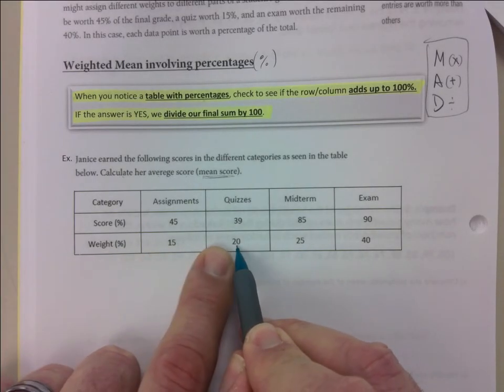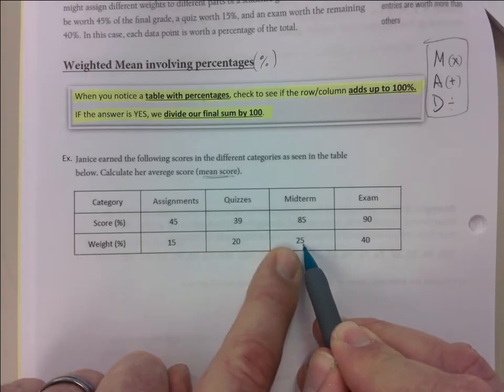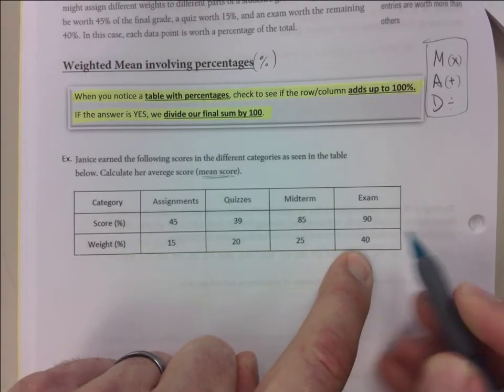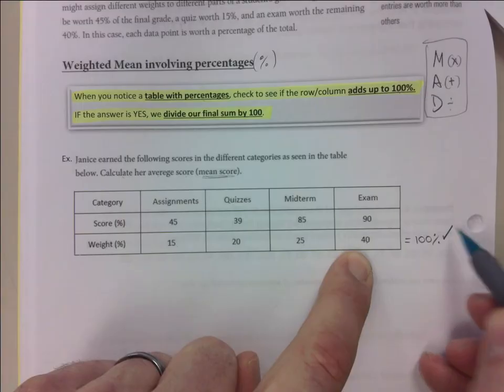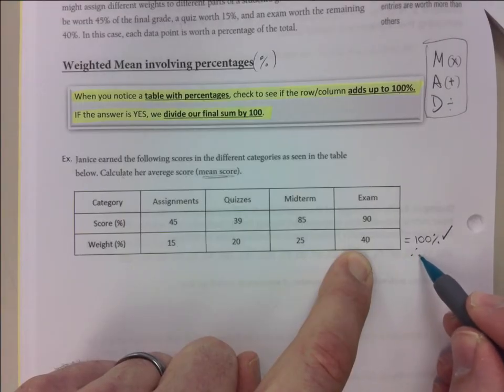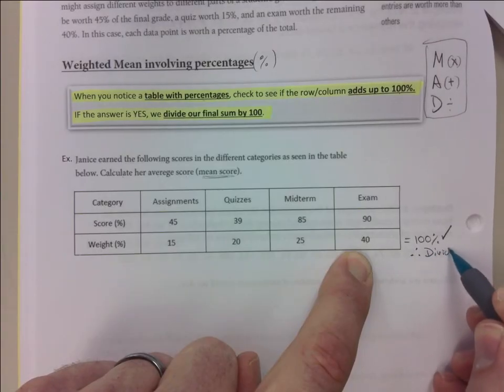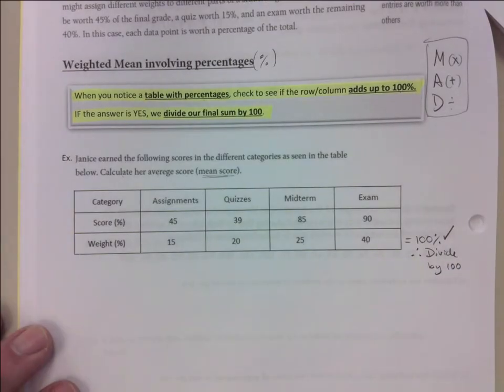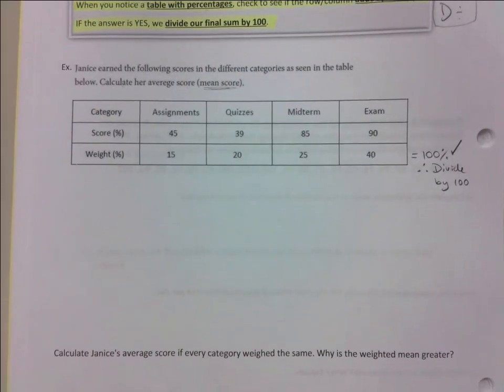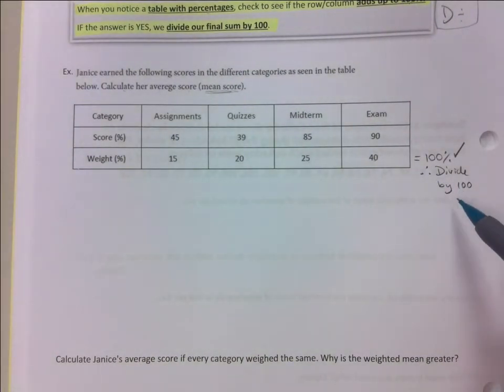15 and 20, that's 35. This is 60. That's 40. That adds up to 100. Therefore, this is the symbol for therefore, by the way, divide by 100. Just don't use it on your essay, okay? It's not going to work well for you. In math, that's okay. So therefore divide by 100. So we know our division is going to be divided by 100. No questions asked.